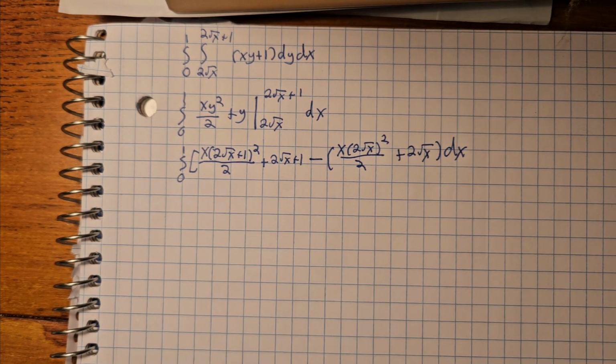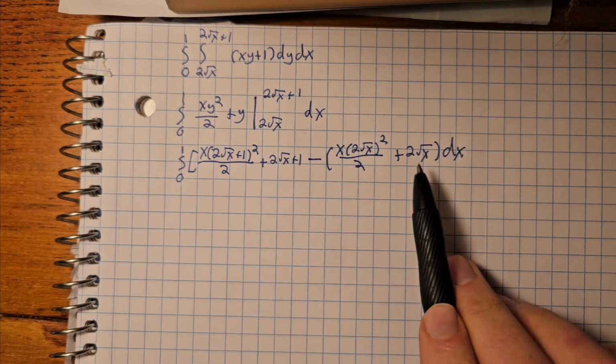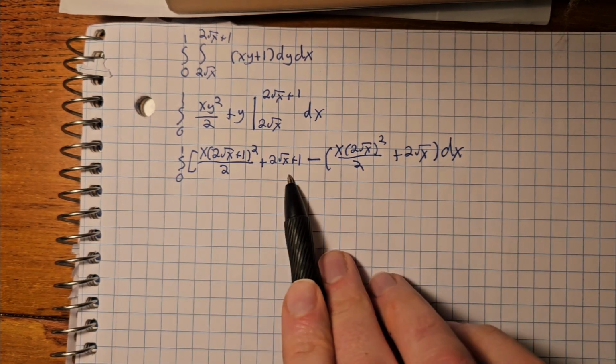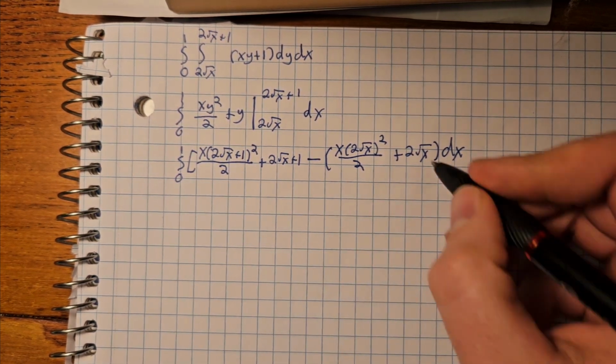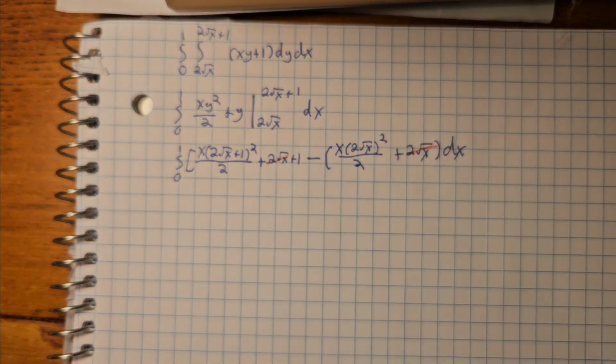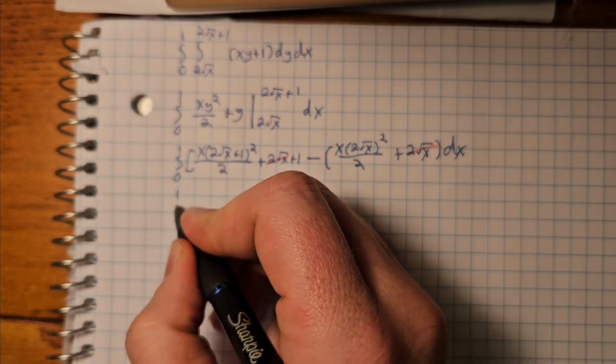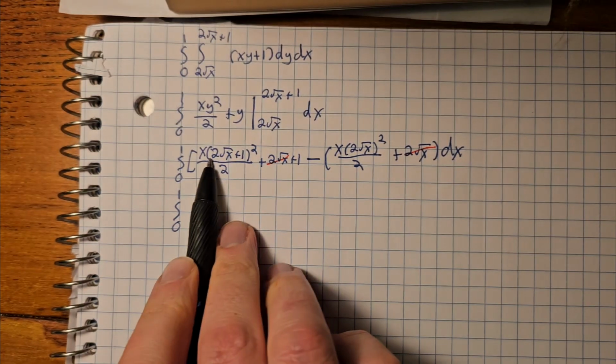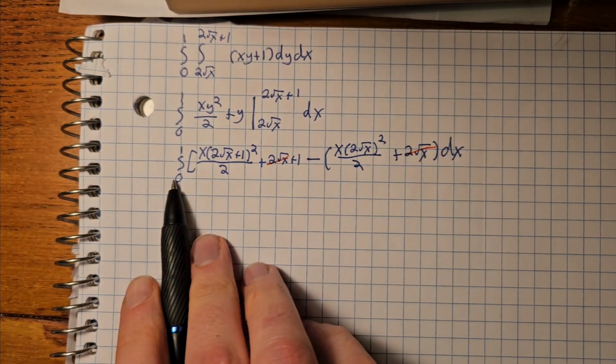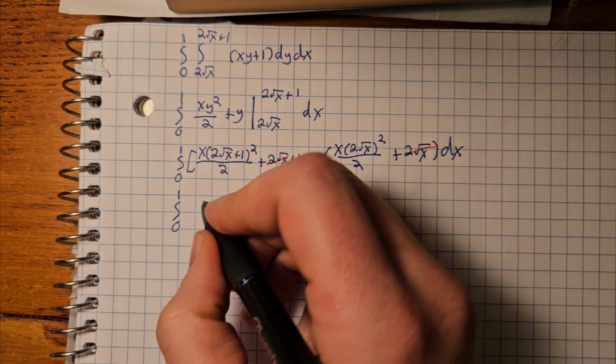And just looking at it here, you see we have a 2 radical x here and a 2 radical x here. Before we can go any further, we can just cross those out because we can subtract that from that. So we continue. We'll expand this by squaring it, just like any other binomial.